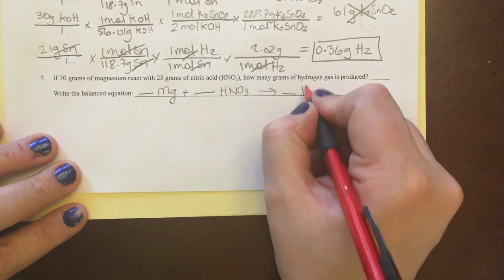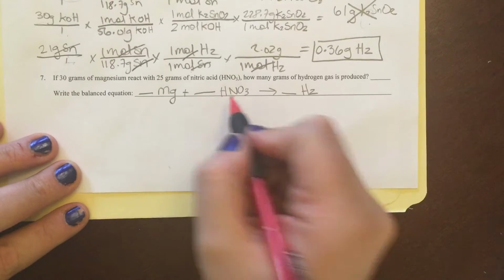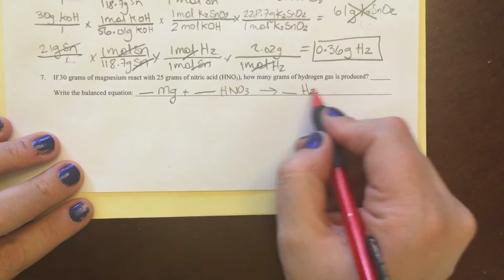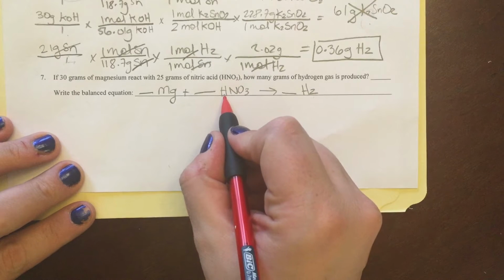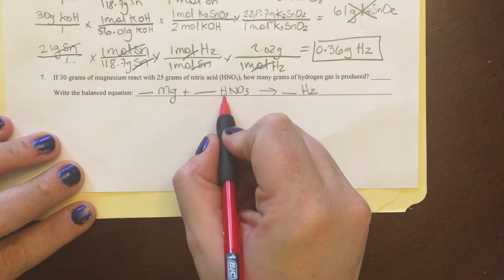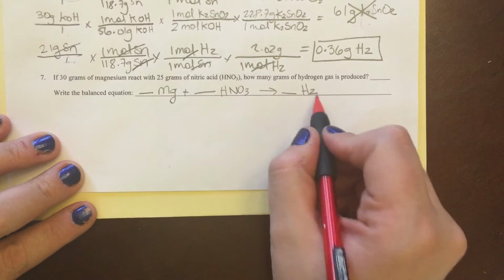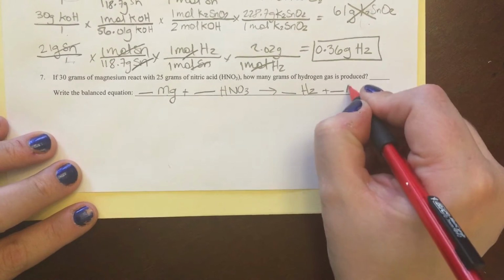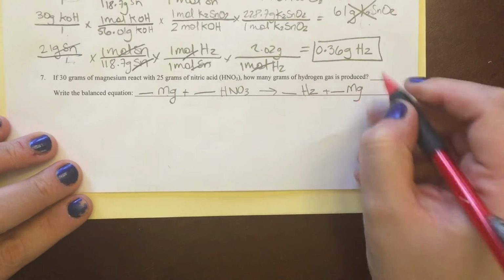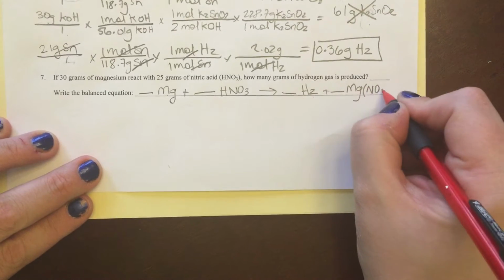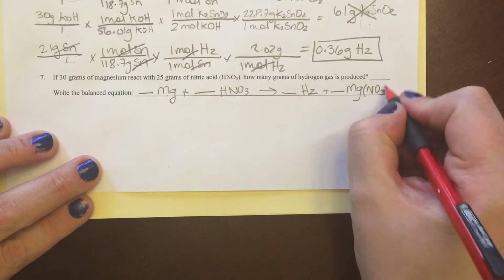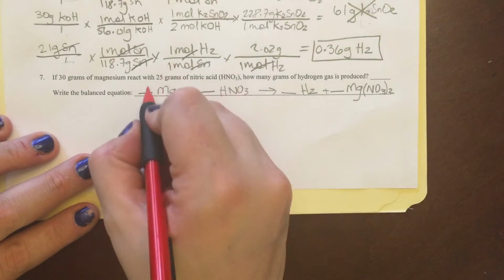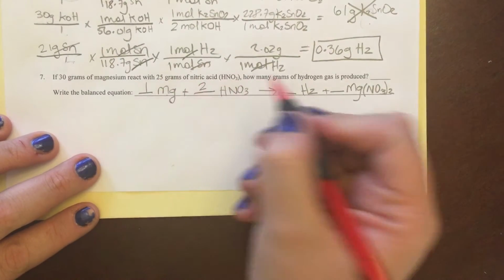So it doesn't tell us what the other reactant is, but since it tells us one of the products, we know what that product is. So H2 has been taken out as a product. So we know now that magnesium is going to join with nitrate. Now that is our equation. I'm going to go ahead and balance it.